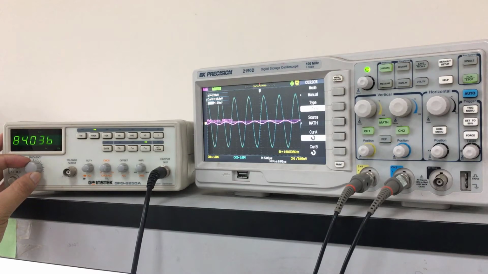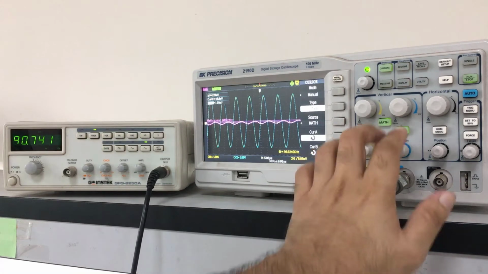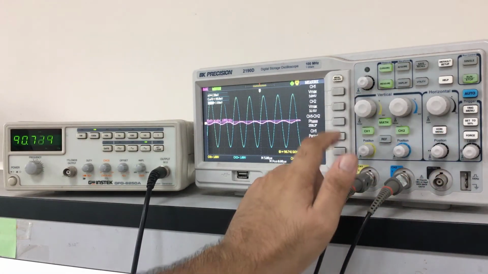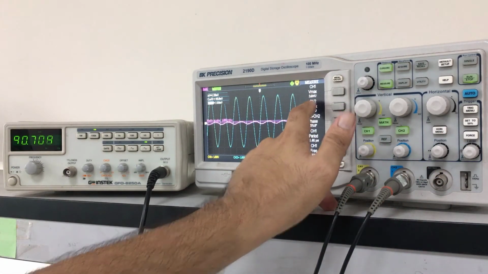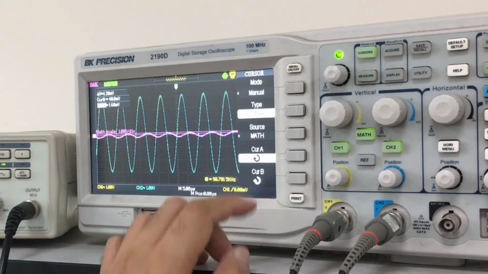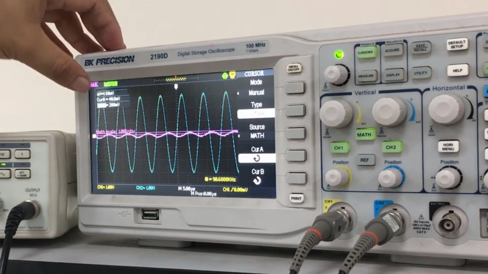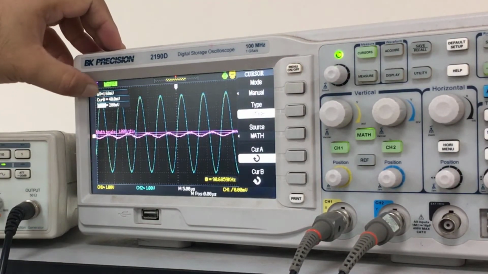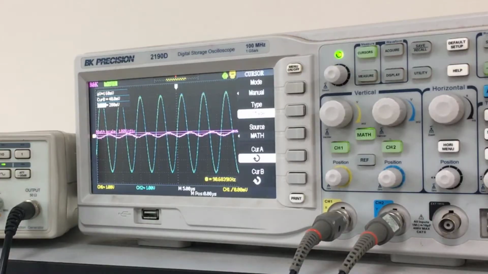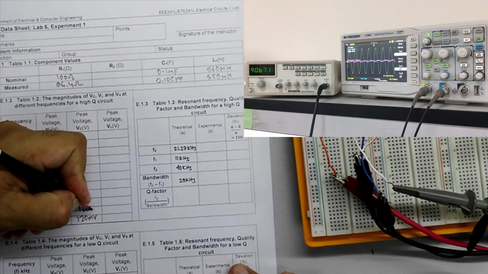Next we decrease our source value to 90 kilohertz. We press measure and see that our amplitude is okay, so we take the reading. So the peak value is now 160 millivolt for 90 kilohertz.